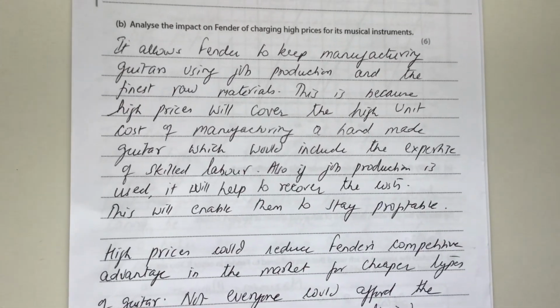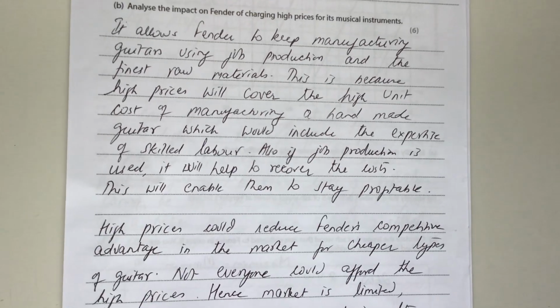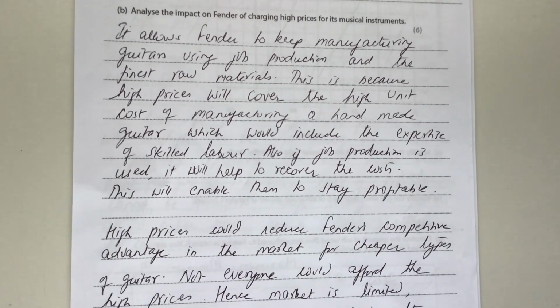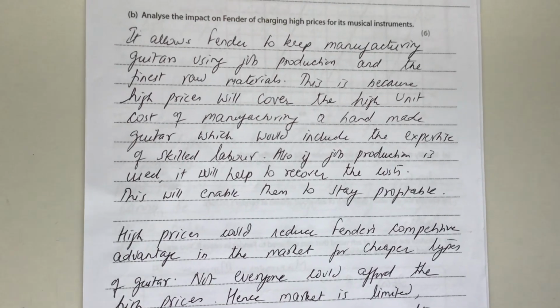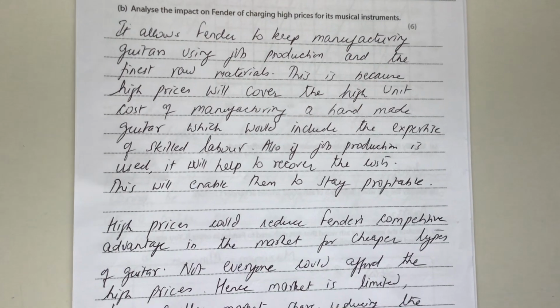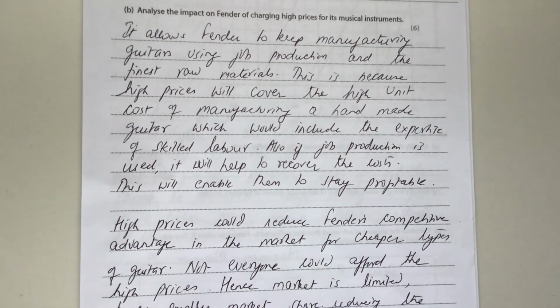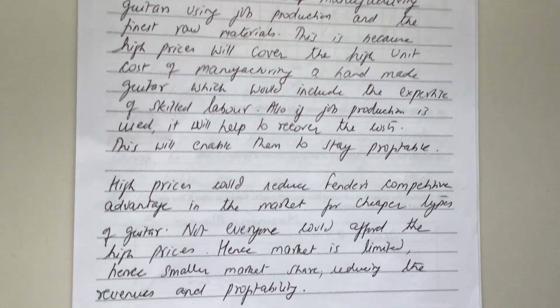Analyze the impact on Fender of charging high prices for its musical instruments. It allows Fender to keep manufacturing guitars using job production and the finest raw materials. This is because high prices will cover the high unit cost of manufacturing a handmade guitar, which would include the expertise of skilled labor. Also, if job production is used, it will help to recover the costs. This will enable them to stay profitable.